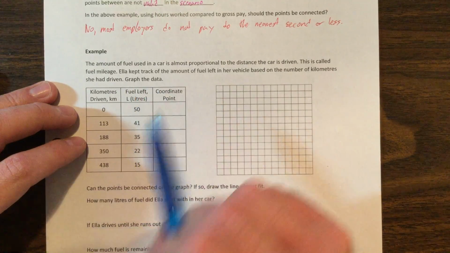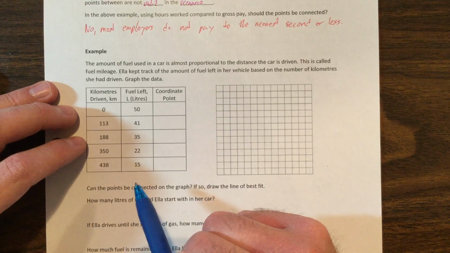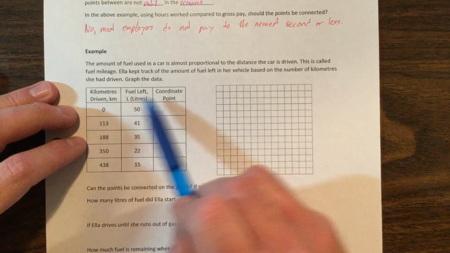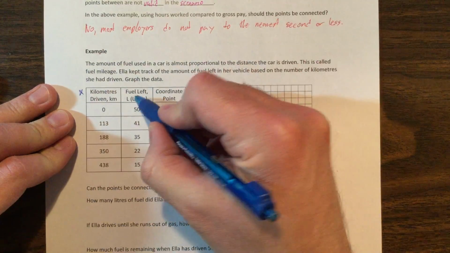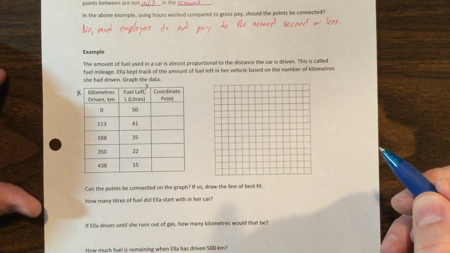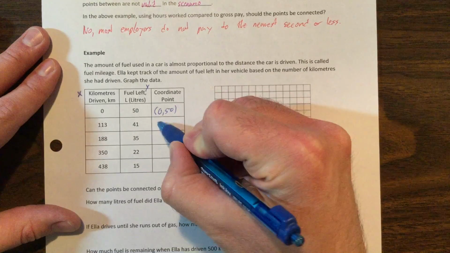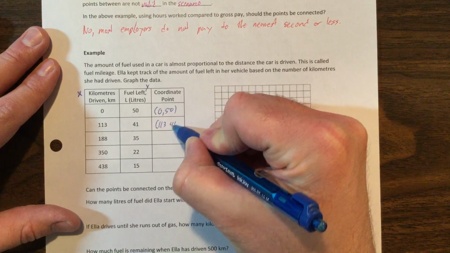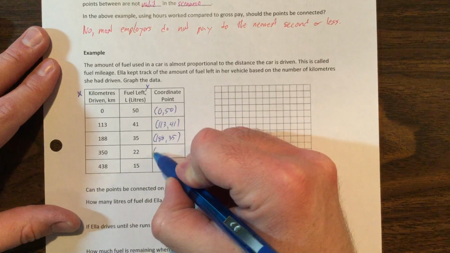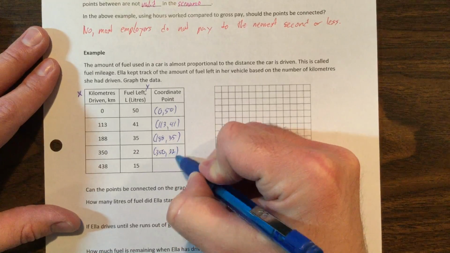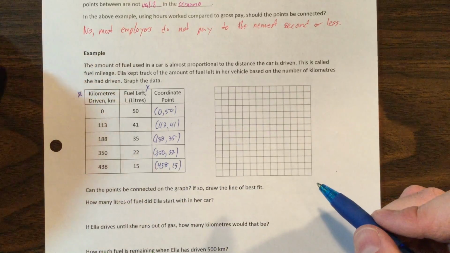Now, Ella kept track of the amount of fuel that was left in her vehicle based on the number of kilometers she had driven, and we're going to graph this data out. Here we have a chart which has kilometers driven, which is going to be our X value, and fuel left, which is going to be our Y value. Our coordinate points are going to be 0, 50; 113, 41; 188, 35; 350, 22; 438, 15. So these are our coordinate points.